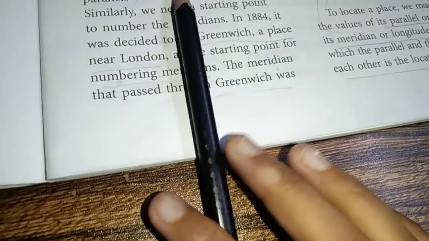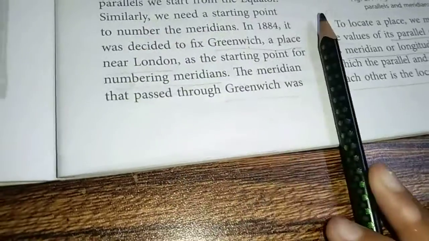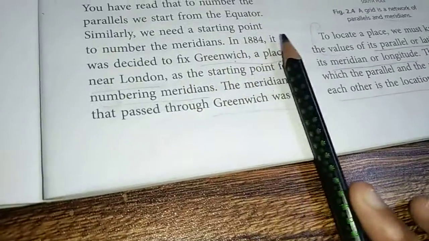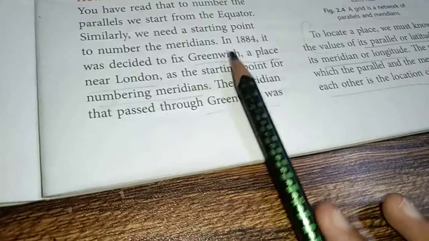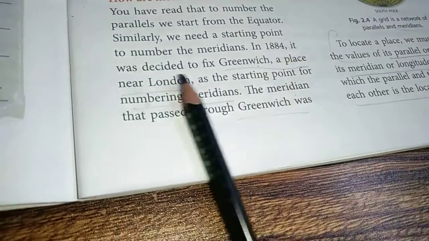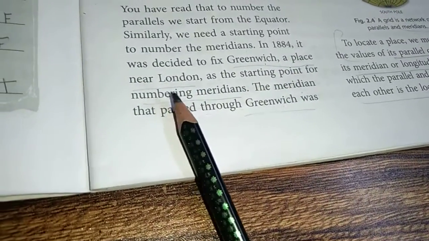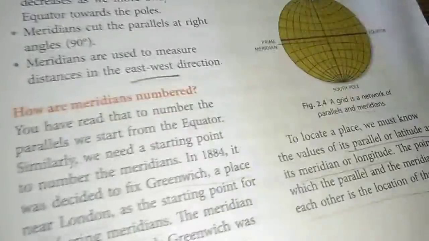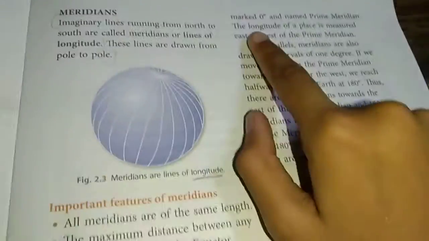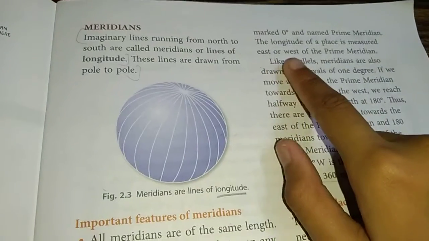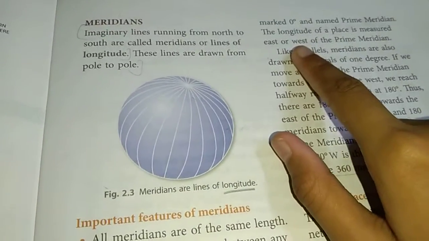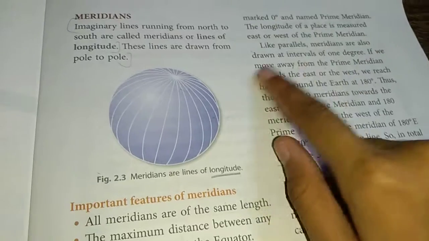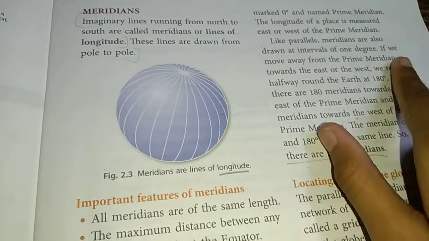You have read that to number the parallels, we start from the equator. Similarly, we need a starting point to number the meridians. In 1884, it was decided to fix Greenwich, a place near London, as the starting point for numbering the meridians. The meridian that passes through Greenwich was marked as 0 degrees and named the prime meridian. The longitude of a place is measured east or west of the prime meridian. Like parallels, meridians are also drawn at an interval of 1 degree.